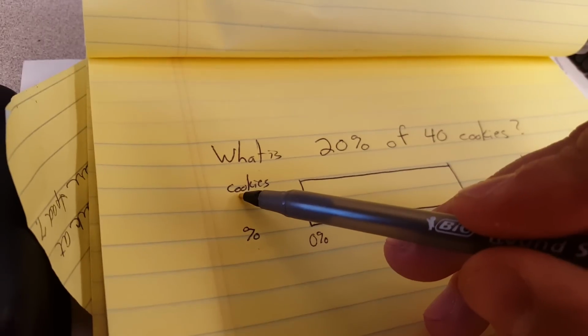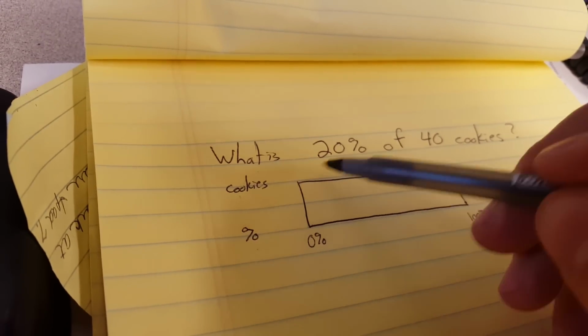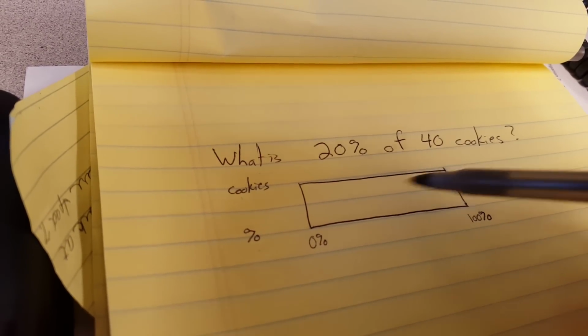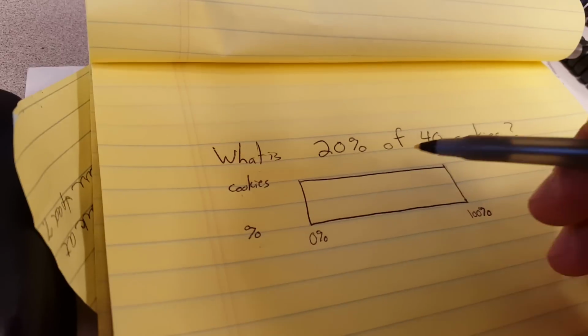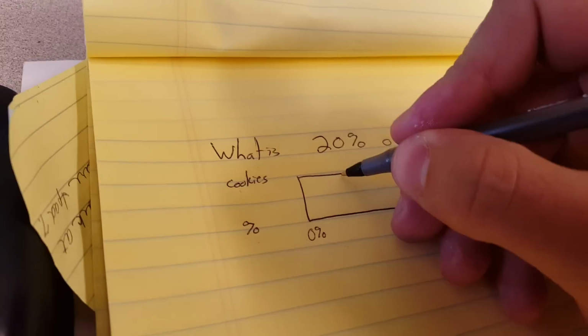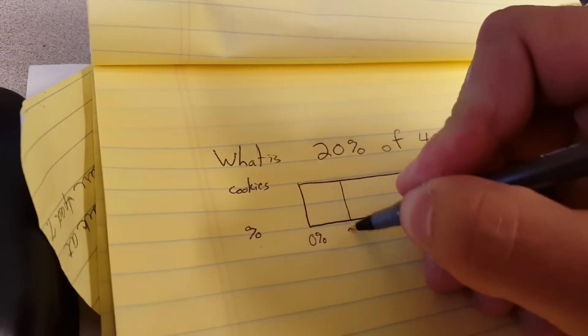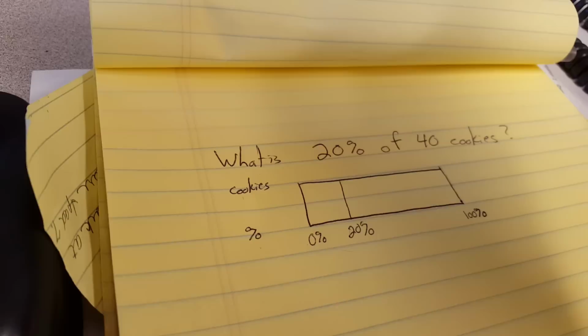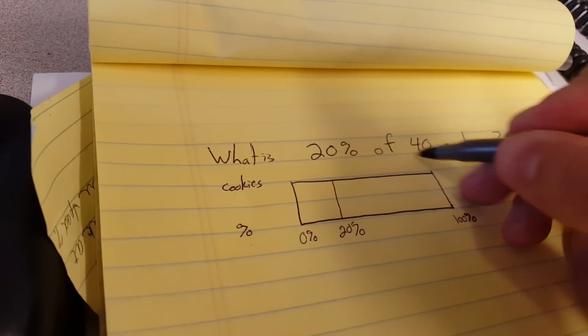Okay, so we have percents on the bottom of our percent bar and what we're trying to find on the top. So here we're dealing with cookies. And always on the top is just going to be our regular number. So what is 20% of 40 cookies? So where would 20% go on this percent bar? I would put that somewhere right over here. This is 20%. And of 40 cookies.